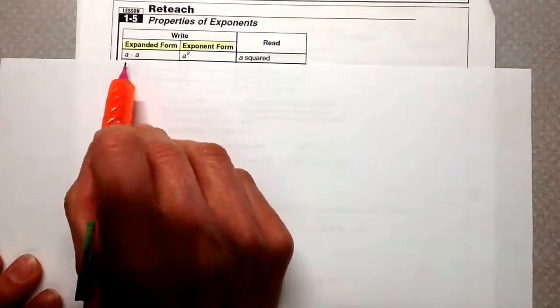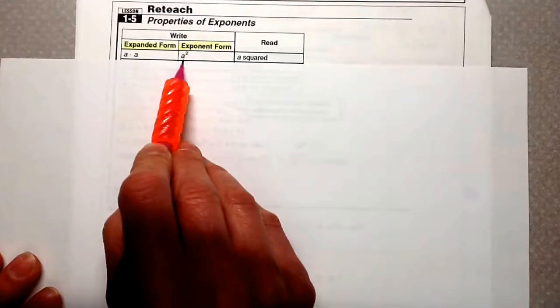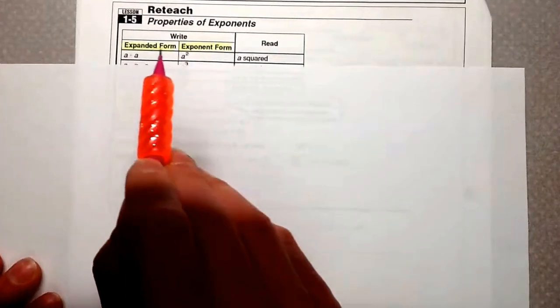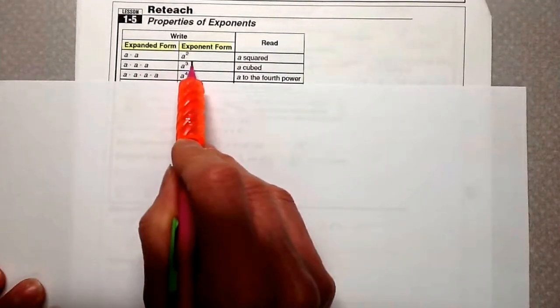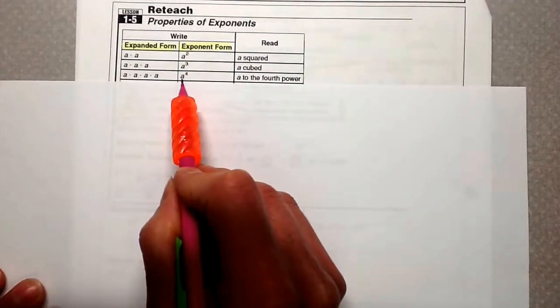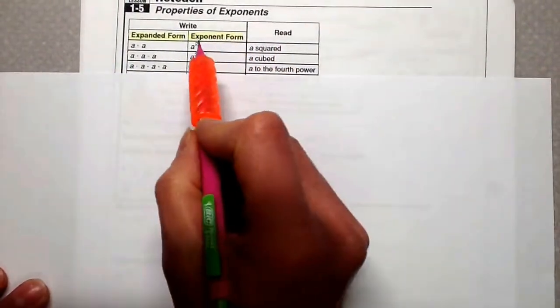Expanded form just means you're going to write out what this means. So this means write A down 2 times. This means write it down 3 times and multiply. It's multiplied by itself 3 times. This means you're going to multiply A by itself 4 times. So this is the exponent form. This is the expanded form.